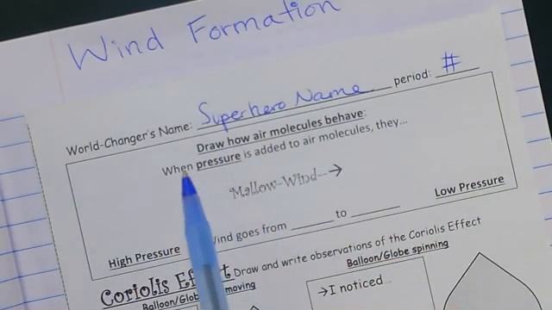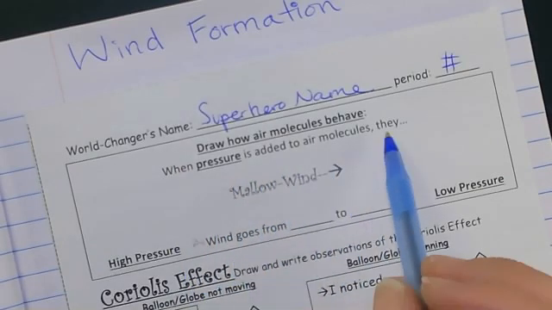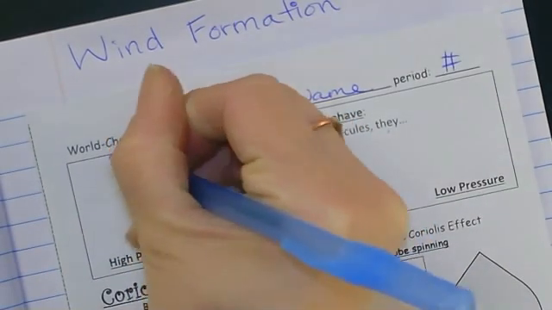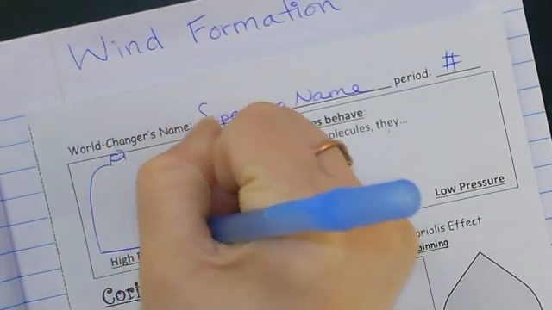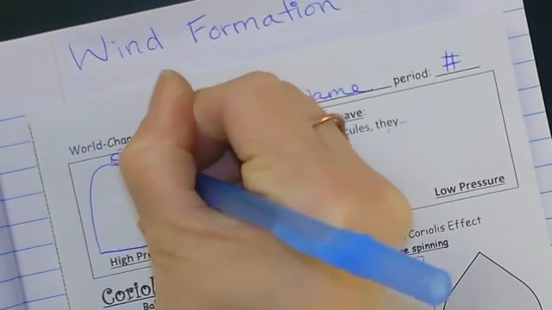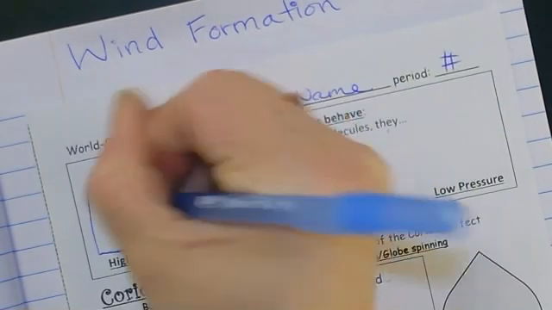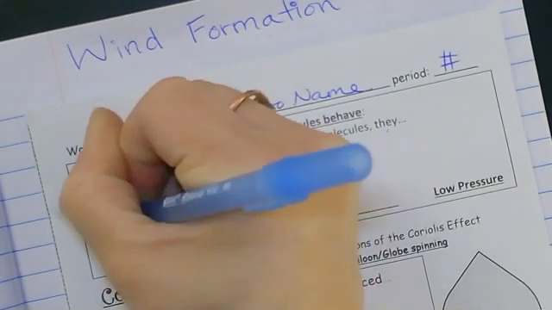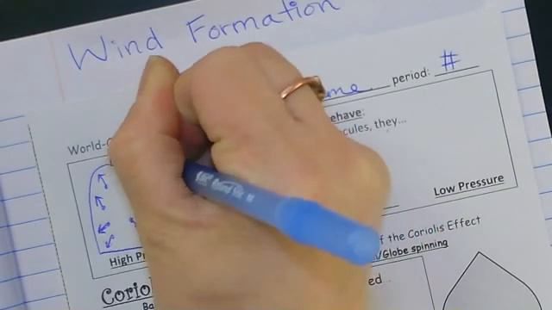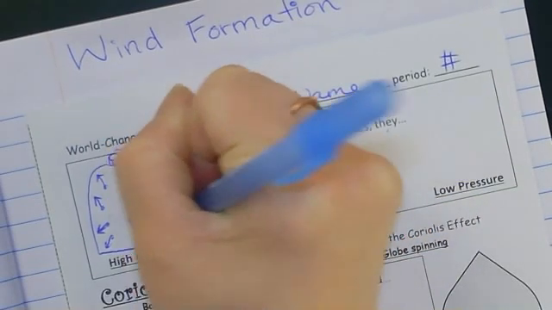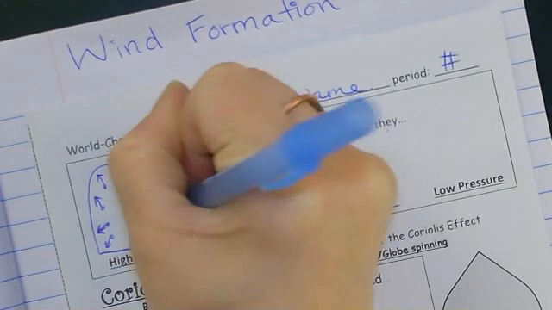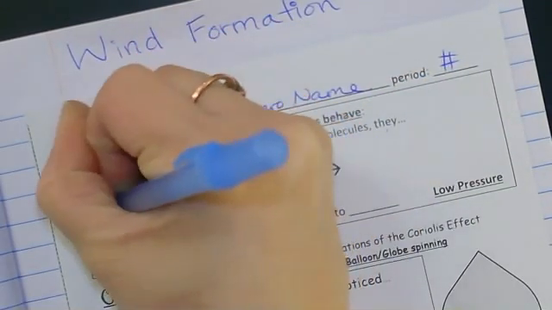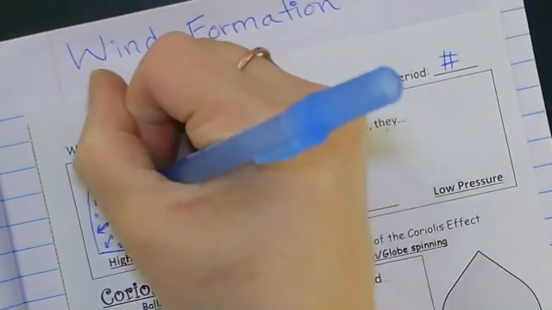So, draw how air molecules behave when pressure is added to air molecules. Well, let's draw a picture of it. We're going to draw our little bottle over here, and we're going to draw that the bottle has a lot of air molecules in it, like tons. They are packed in there. Lots of air molecules. And the air pressure is super high because they are pushing against the side, and they're highly packed in there because I added a whole bunch of extra. So let's draw in a whole bunch of packed molecules.